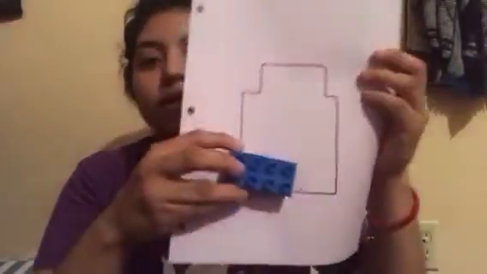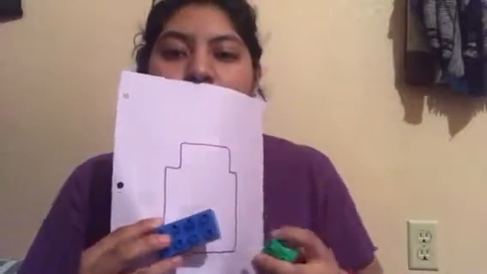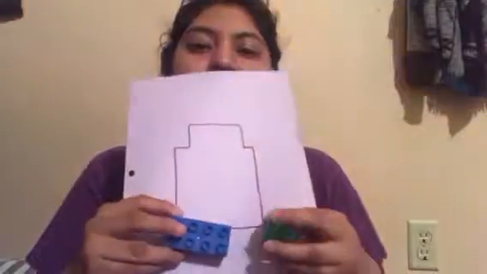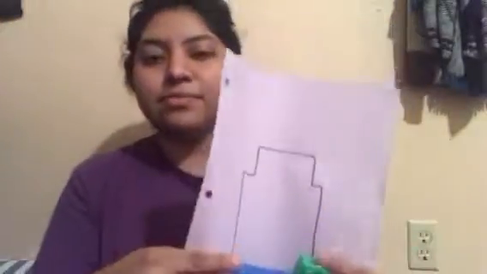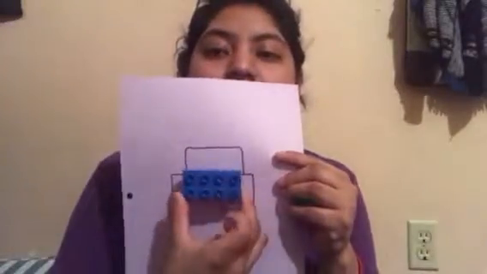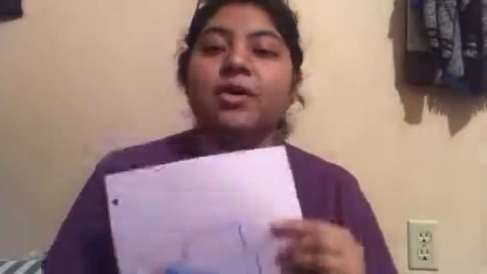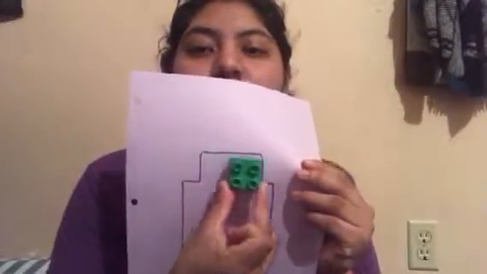So they could fill this up, and then have a green one here, something like that. I purposely drew this figure because on top here, the students could have either one whole block, or 2 of these. So they could fill up the first one. There you go, 2 of those.